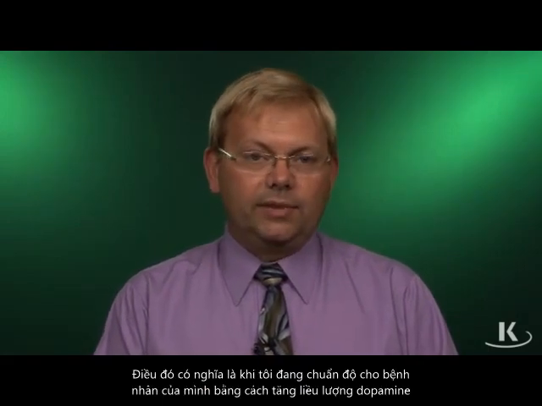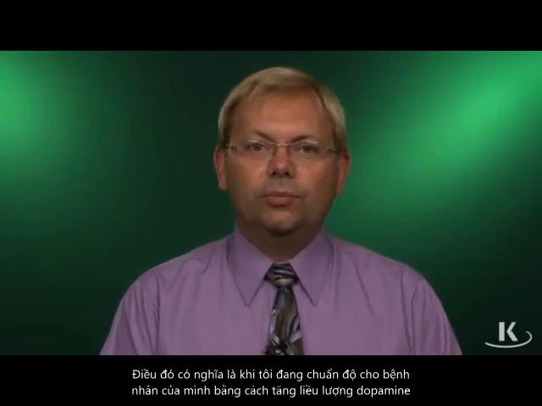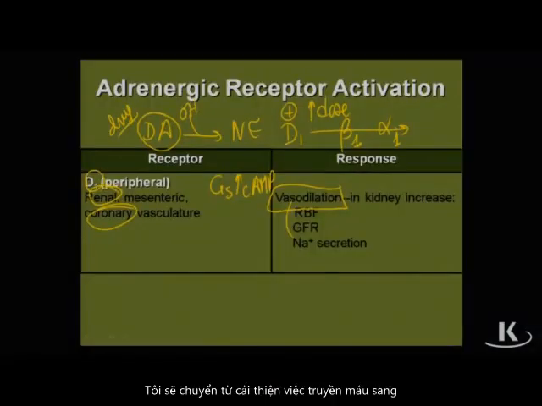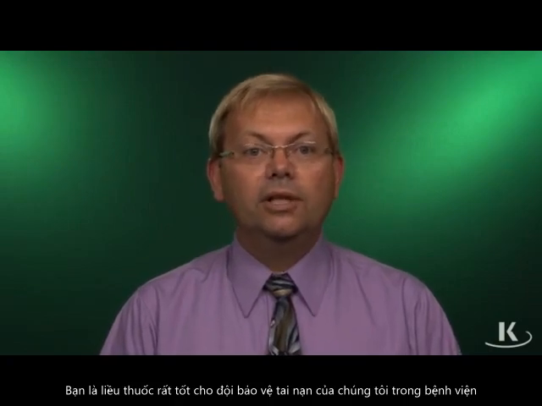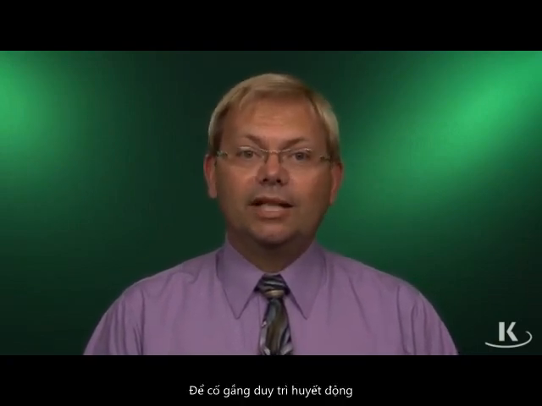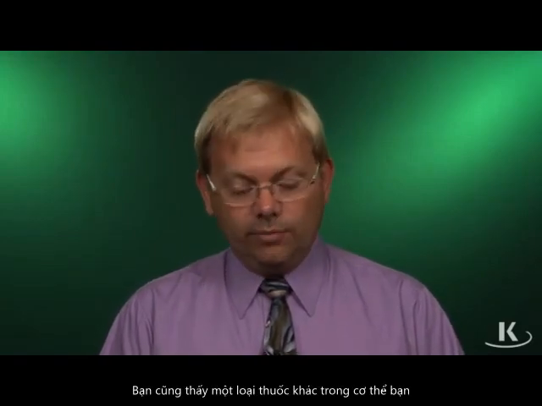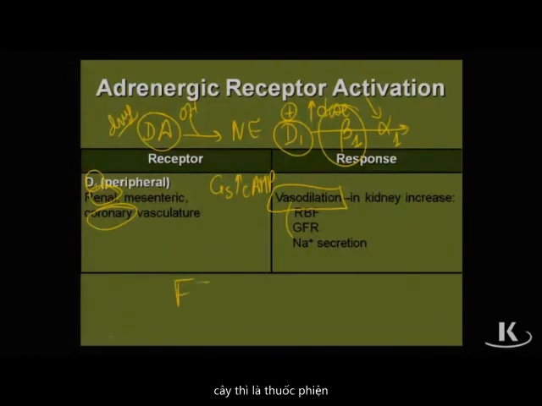It means as I'm titrating my patient with increasing dopamine dosages, I will go from improving blood perfusion to heart and kidney to increasing the heart contractility and the cardiac output, and if needed at higher doses, some alpha-1 agonist activity to maintain systemic blood pressure. It makes dopamine a very good drug in our crash carts in the hospitals to try and maintain hemodynamics adequate in people with shock. You also see another drug in your margin, which is the drug fenoldopam.